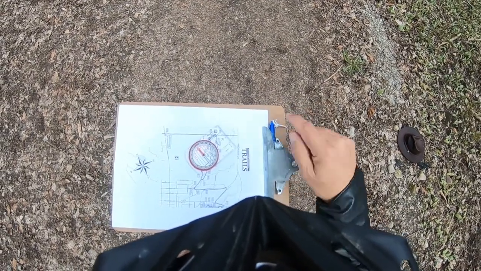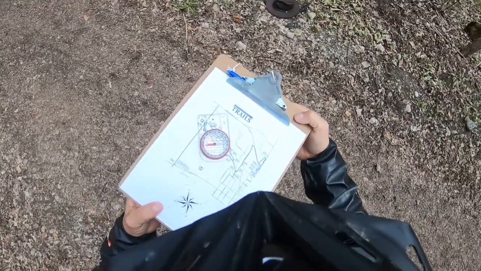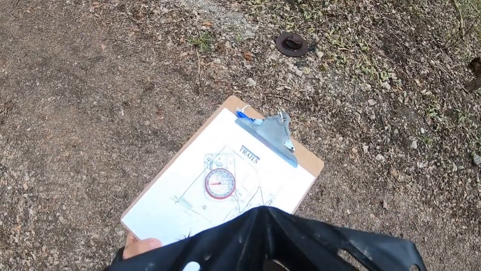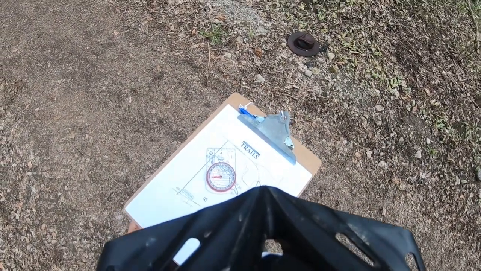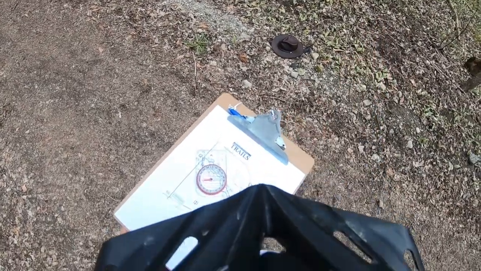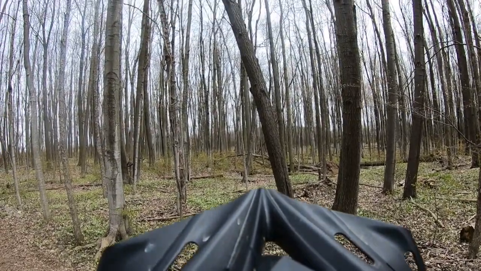The direction arrow tells me where to go. If I rotate myself this way, that tells me I am going east. Off I go, marching through the bush in an easterly direction.